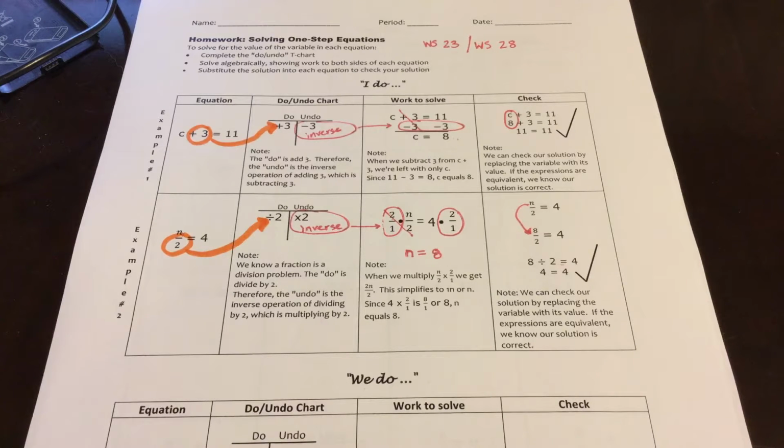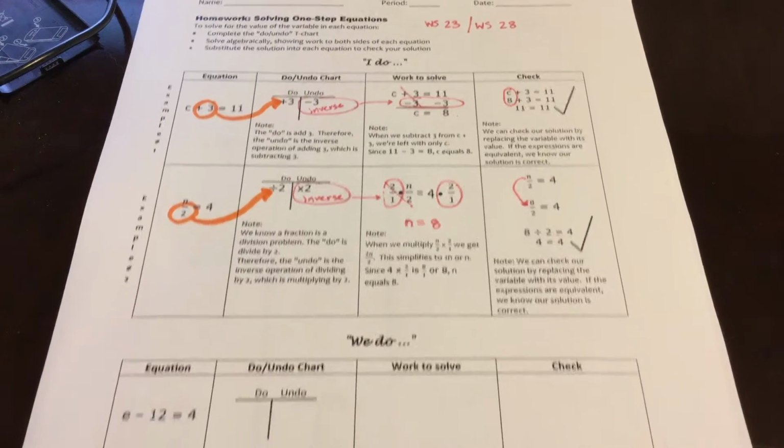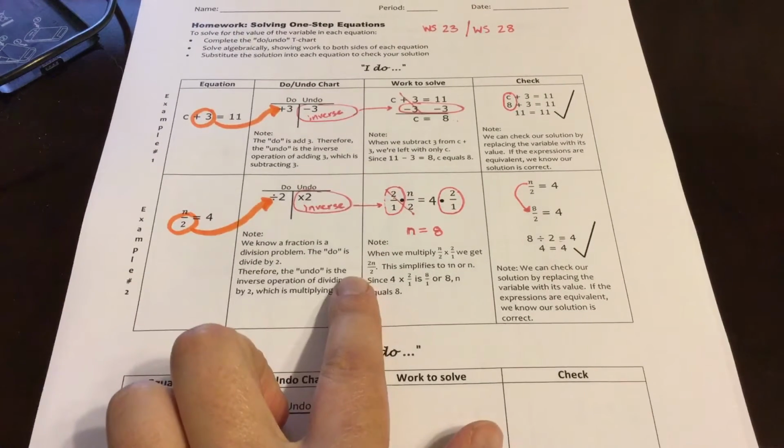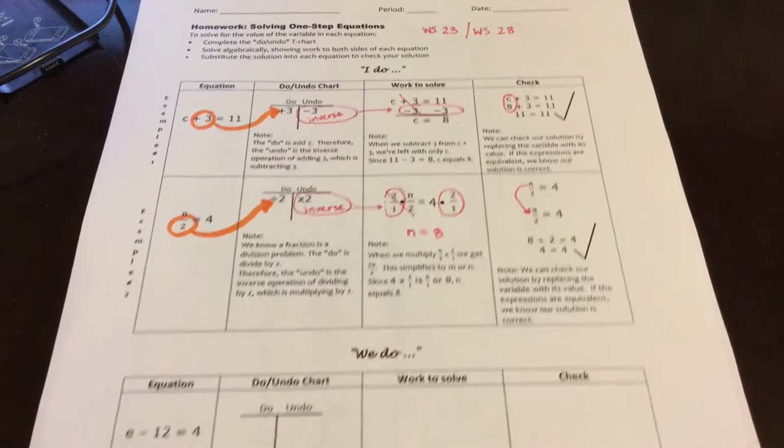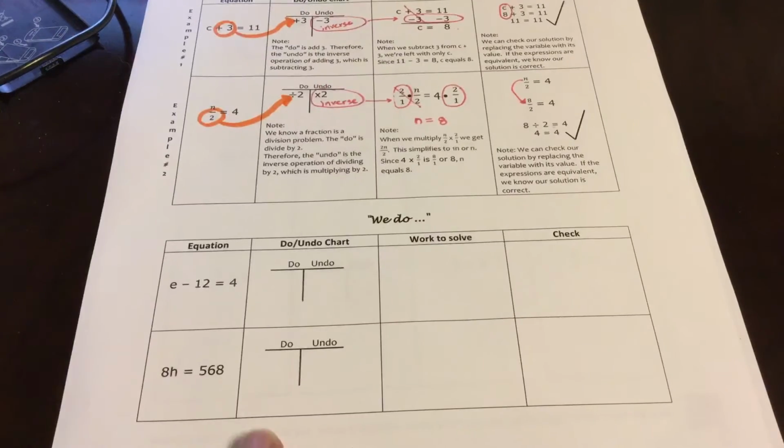The purpose of this video is to go over the solutions for what would be worksheet 23 for pre-AP or worksheet 28 for on-level. It's the same content, just different numbers. This was given as an example as a homework head start, and now that it's been turned in and you've been able to get some feedback on it, I'll go ahead and show you how I would solve all of mine.